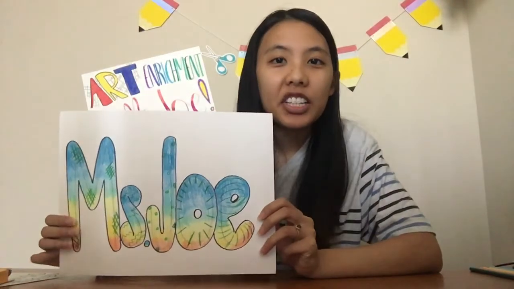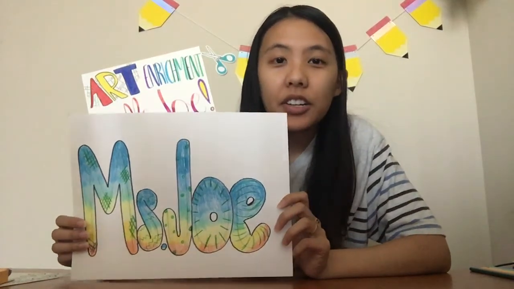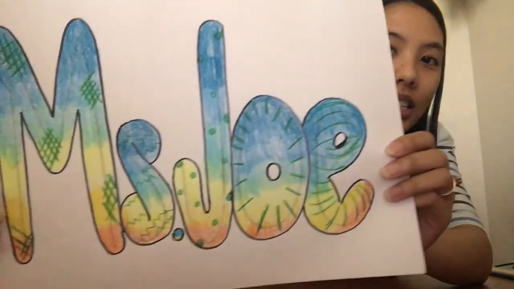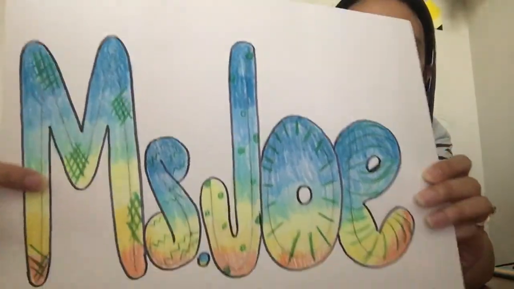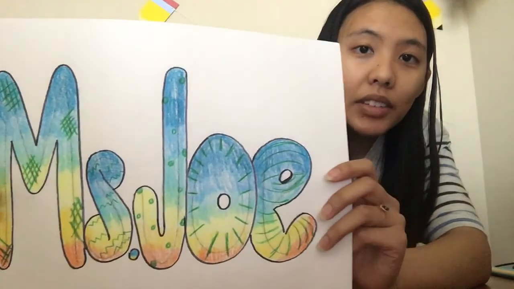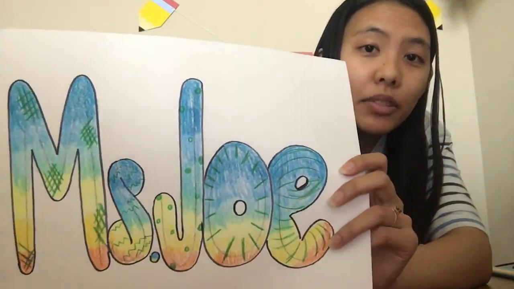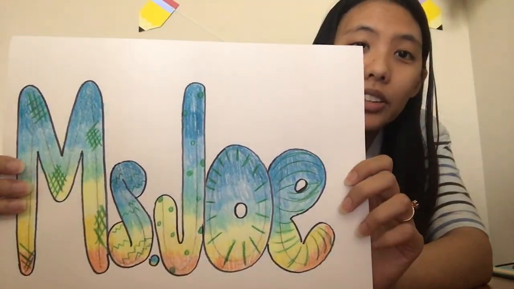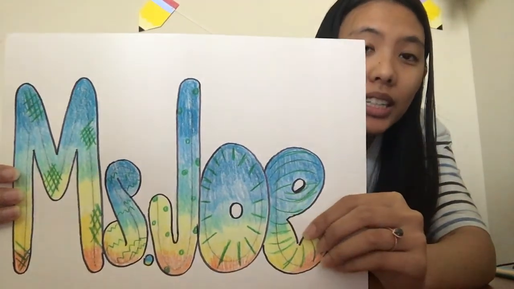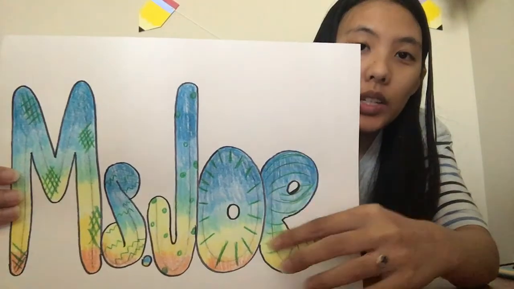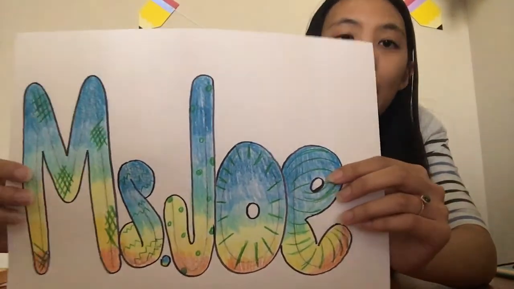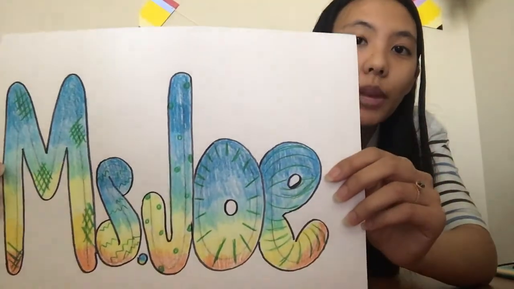Here is my finished drawing. I chose to do my name using bubble letters. You can see that I did leave the lines that I started with in my letters. If you have an eraser around, you can erase them before you color. That way it might look a little bit neater. I just chose to leave them in so that you could see what I was working with. But I did go ahead and add some color, and I also added some patterns to each of my letters.